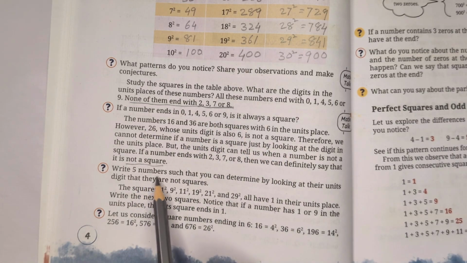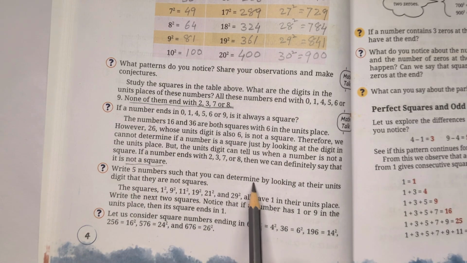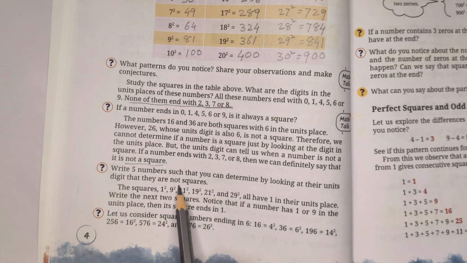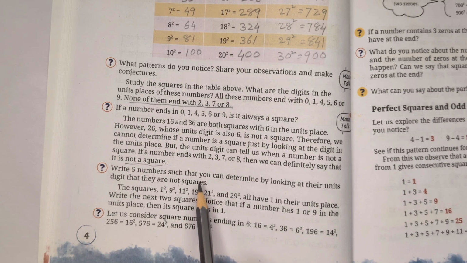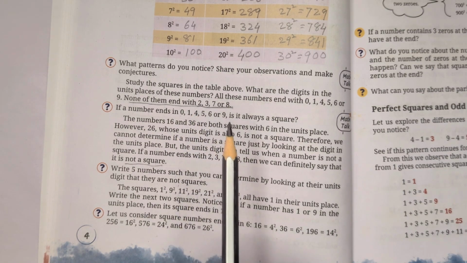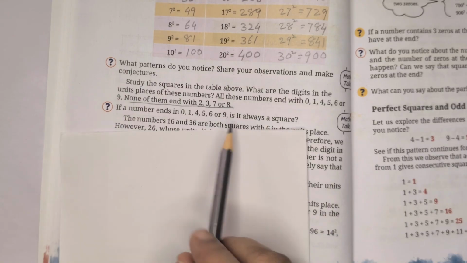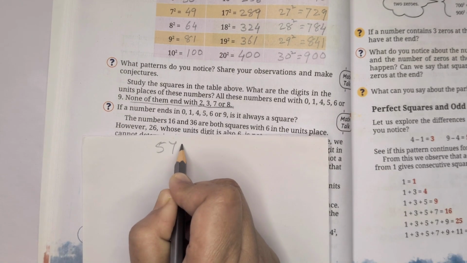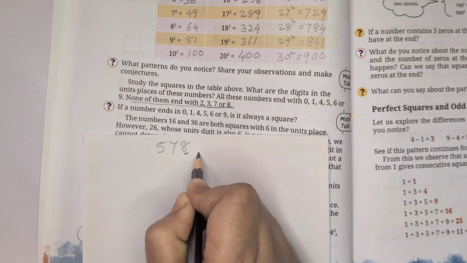Now here: write 5 numbers such that you can determine by looking at their units digit that they are not squares. Not squares means ending with these digits. So we can write any 5 numbers. 578, ending with 8.